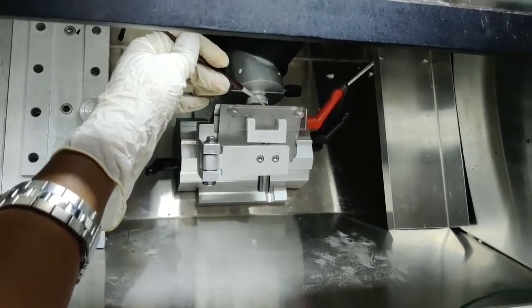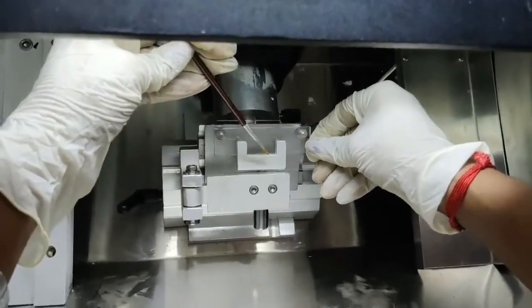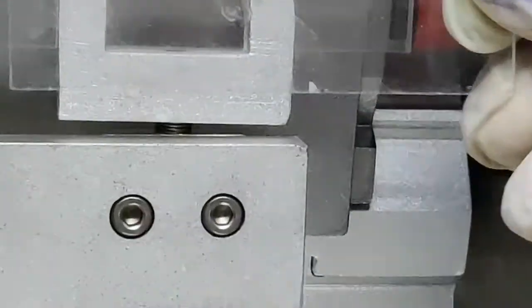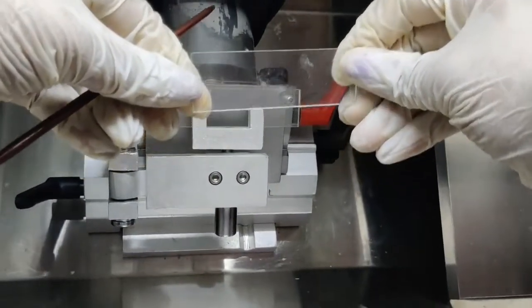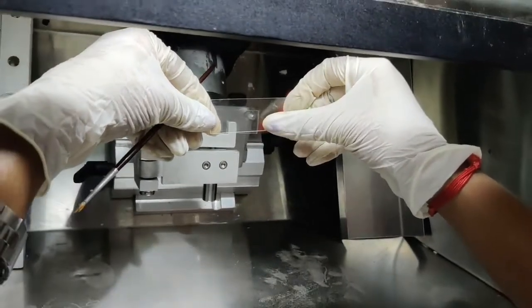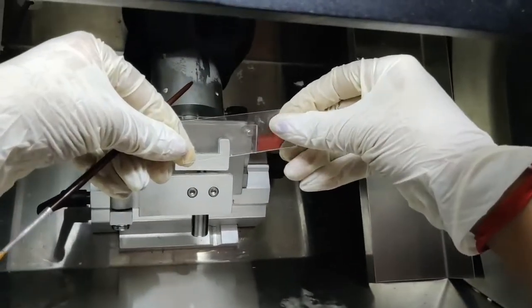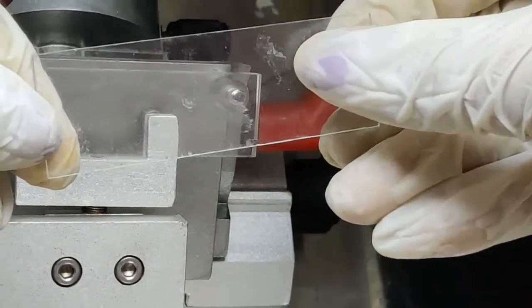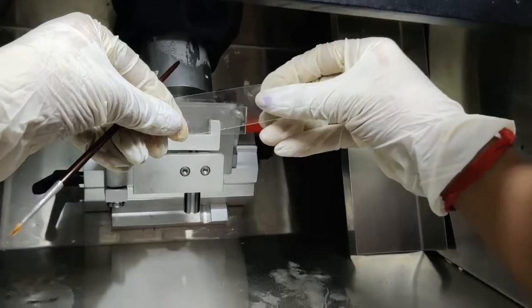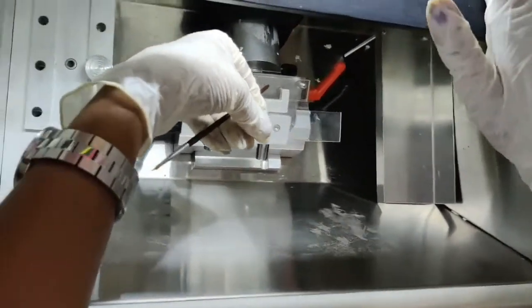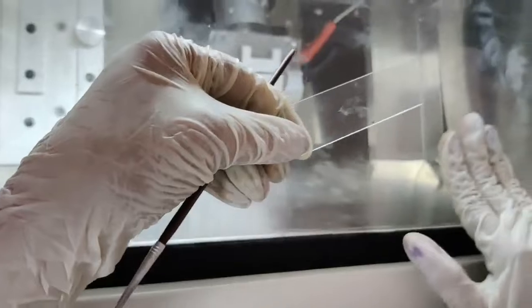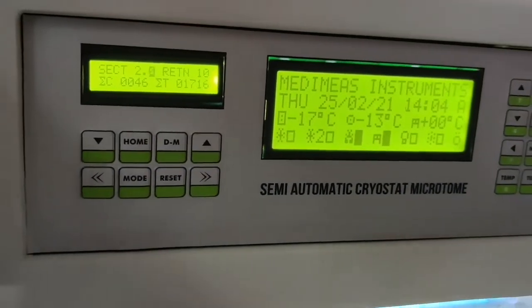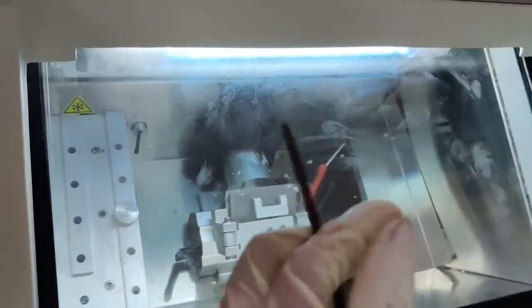And now I am collecting the sample. Now I have collected the sample. I think you may see 2 spots here. This one and this one. These are the frozen tissues which I have collected. And now I am closing the chamber, and I am turning the UV on for 15 minutes. Now, I have collected the sample.